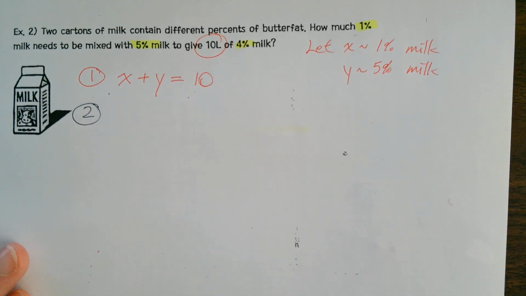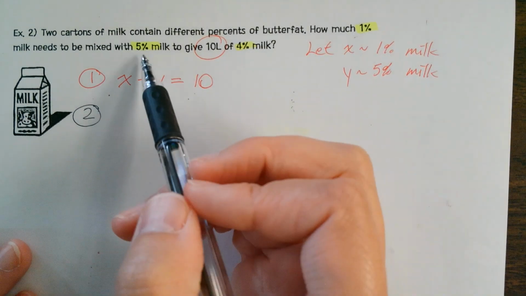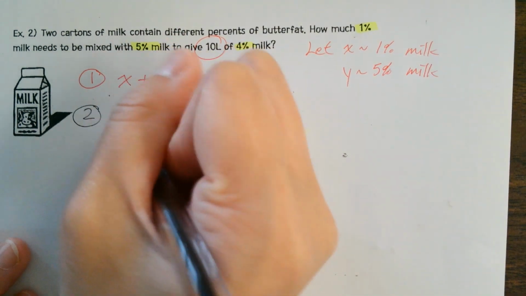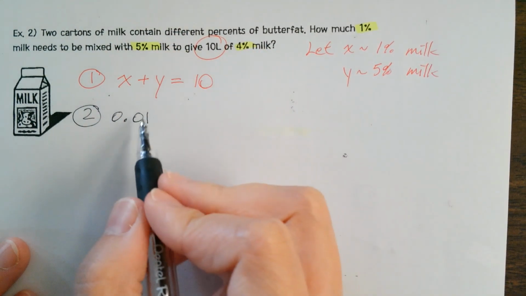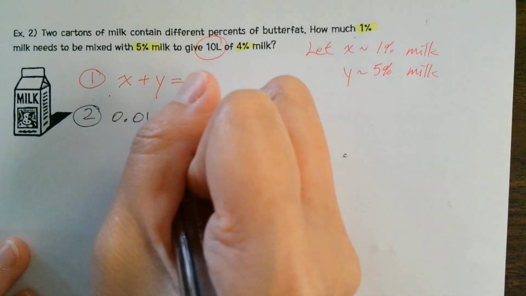Okay, who wants to give it a try? Yeah. Ariane? y plus x equal to 4. Close, but whenever we have percentage, thanks for trying. Whenever we have percentage, what do we have to do with that percent? Convert it to decimal. So I'm going to have 0.01 times x.